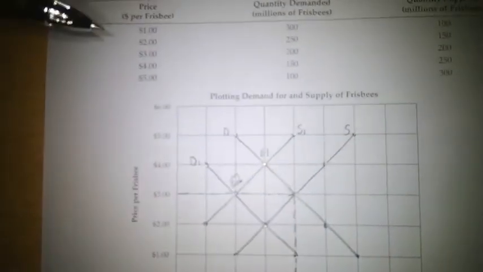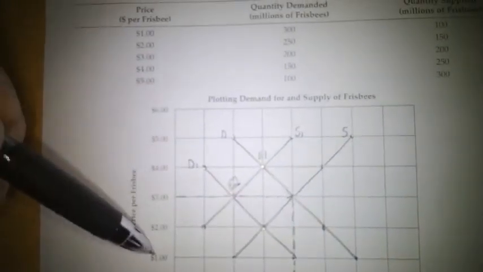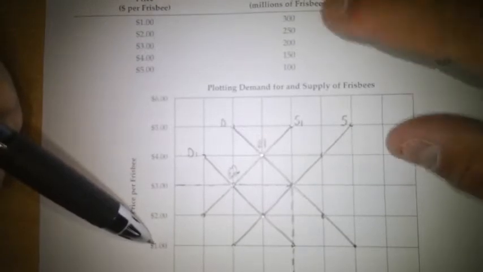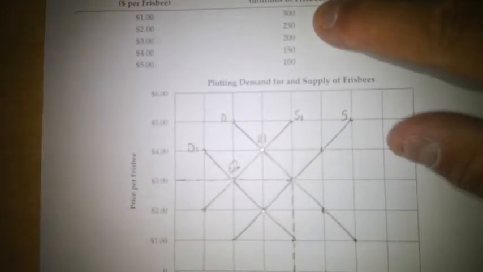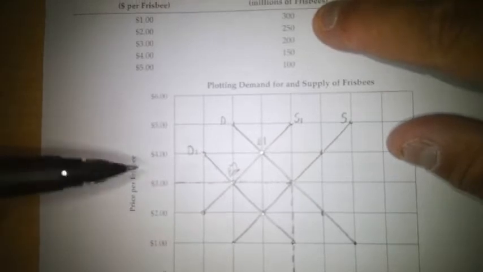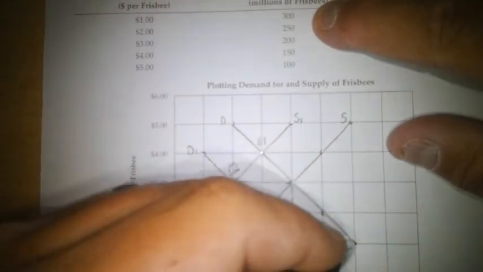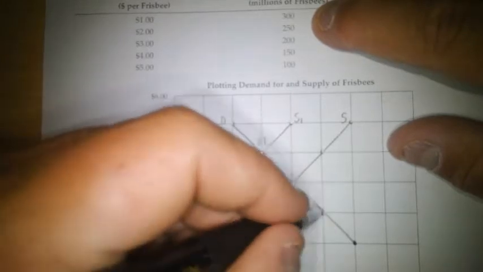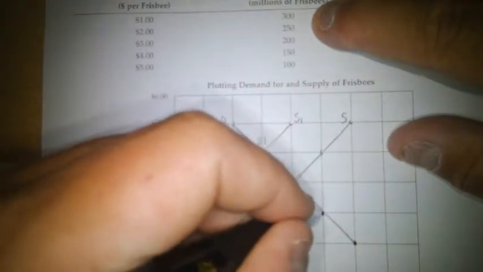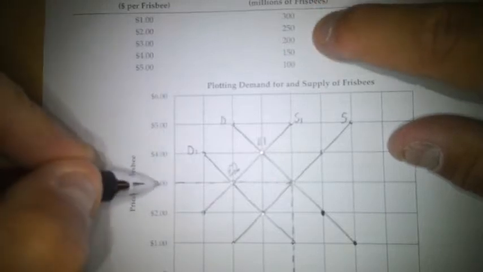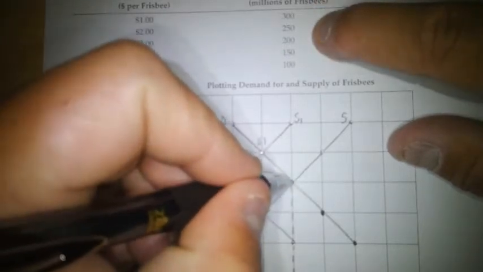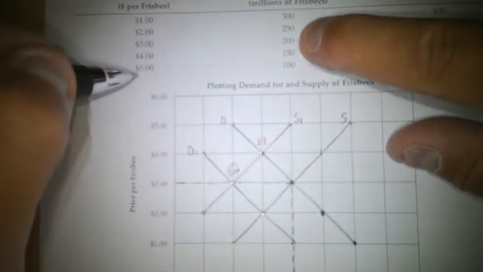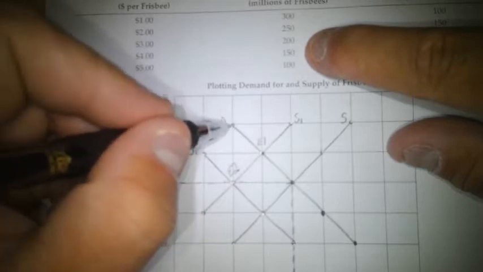Y'all see me there? D and S. If I take a price of $1, I'll come down here to $1, it says the demand is 300. Y'all see that? Is everybody with me? Simply come over and put a dot where 1 and 300 meet. The next one says at $2 it's 250, so I'll go to 2, come over to 250, put my dot. At $3 I'll come over to 200, put my dot. At $4 I'll come over to 150, put my dot. And if I go to 5, it's at 100. Y'all see that, right?